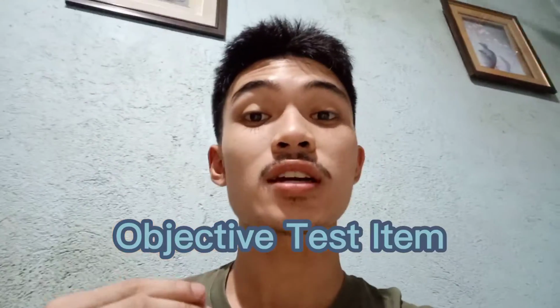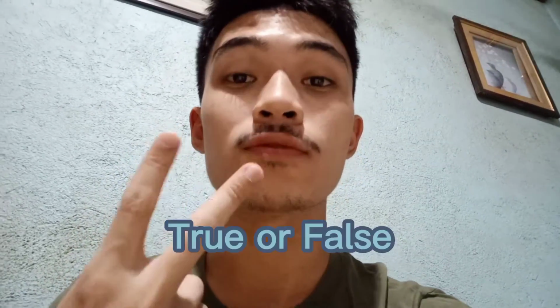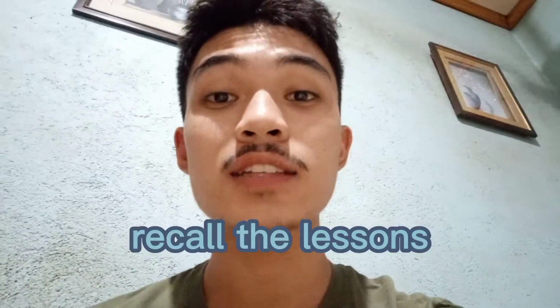So the first category of test items is the objective items. So what is an objective item? This requires students to select the correct responses. For example, multiple choice, and second one is true or false. So for the advantages of multiple choice, students may be given a chance to recall what they have learned from their previous classes or from their previous discussions.